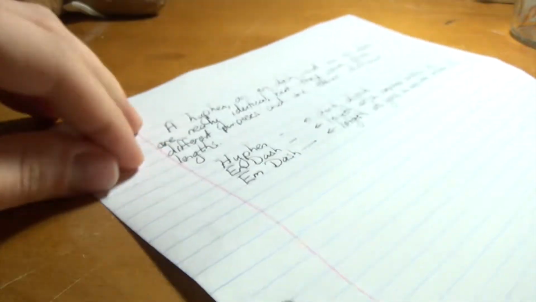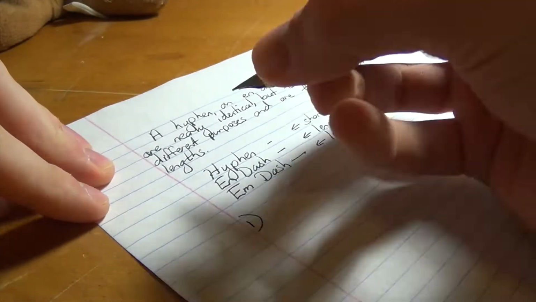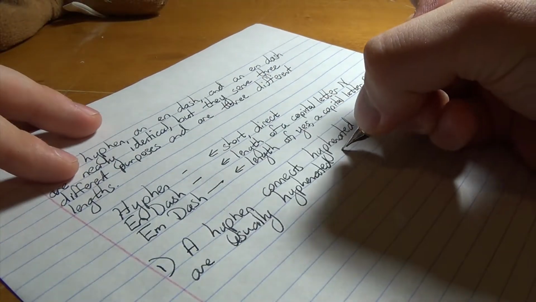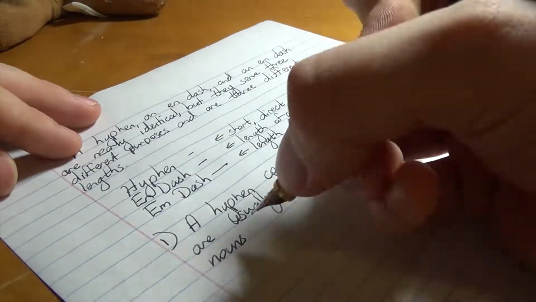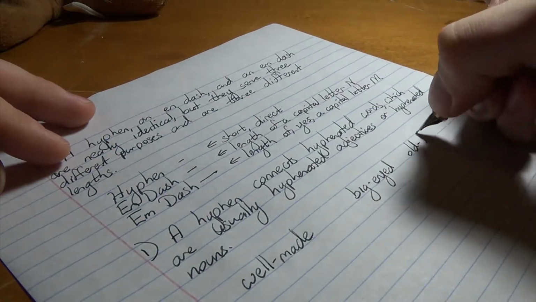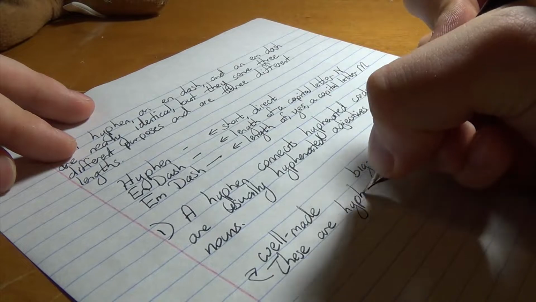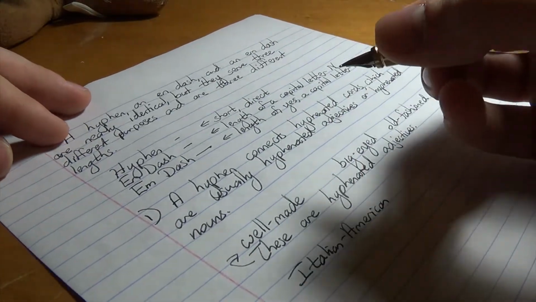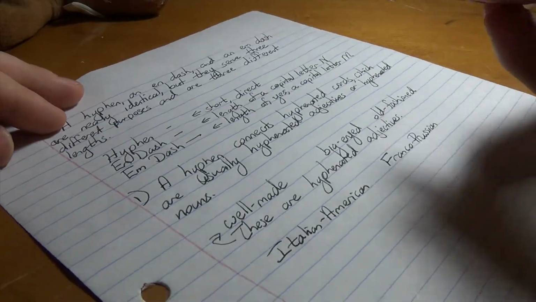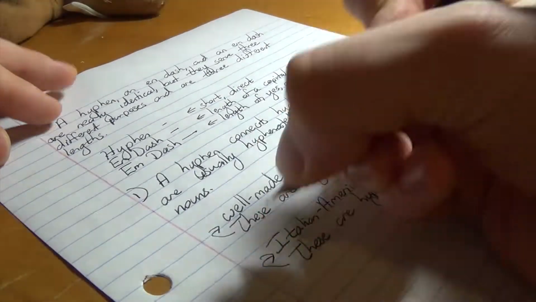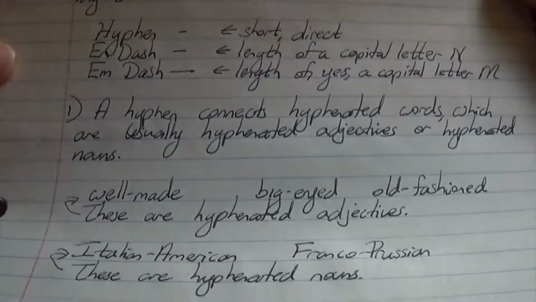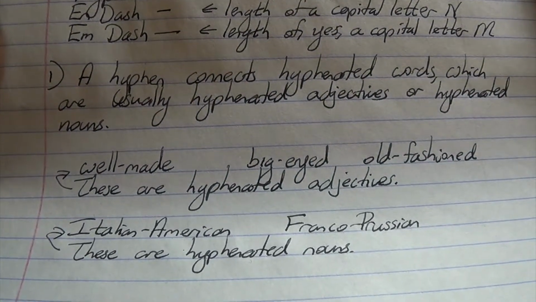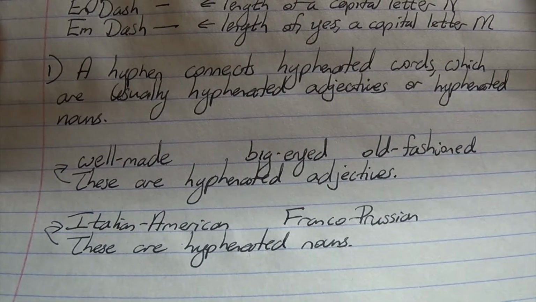Now a hyphen connects hyphenated words, which are usually hyphenated adjectives or hyphenated nouns. These are words like well-made, big-eyed, old-fashioned, mild-mannered. All of these things are descriptors, but they have two different parts that are held together with the hyphen. Hyphenated nouns are usually things like nationalities, so Italian-American or Franco-Prussian. Ideas that are two combined locations held together for one identity.